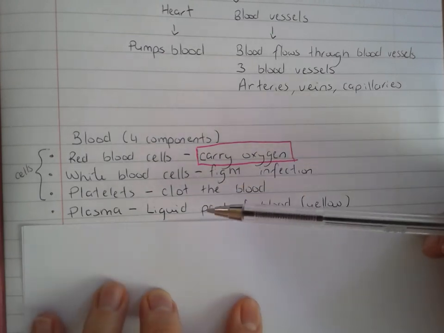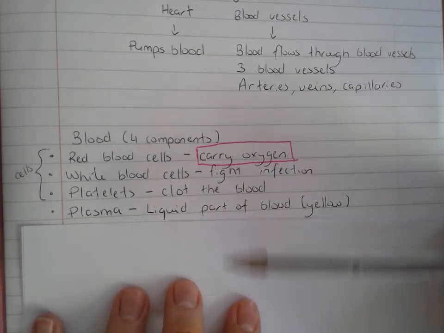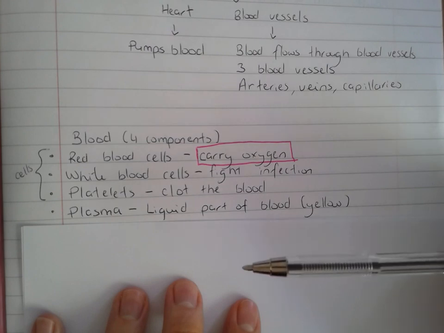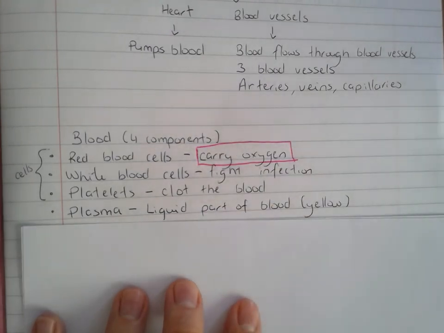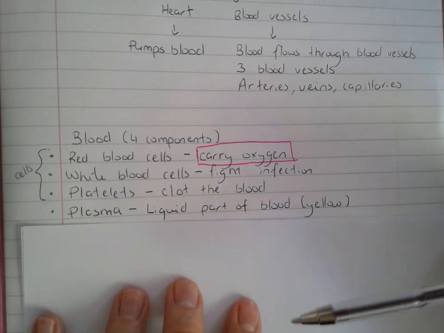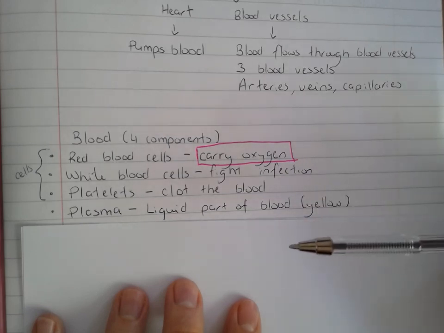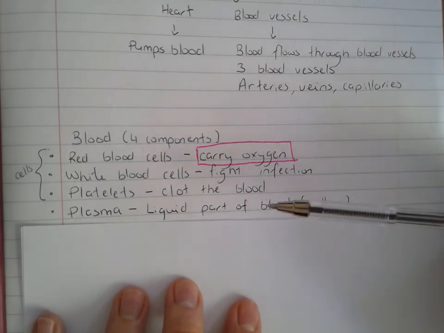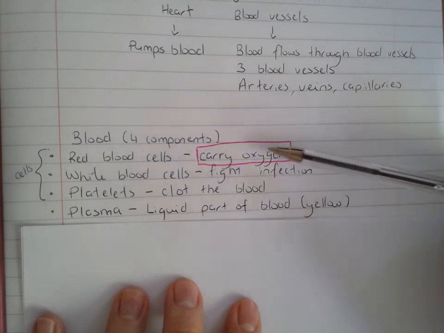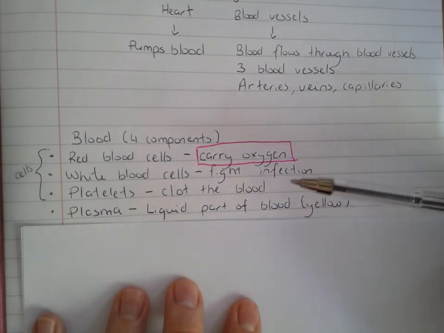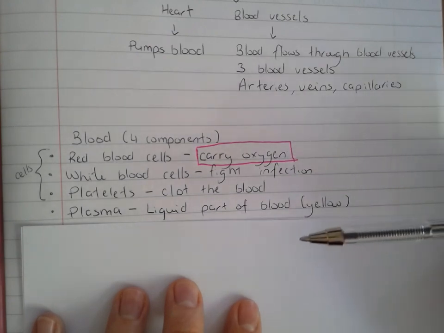But we were wondering why it was so important that blood was carried all over our entire body. If we look at the different components of blood, I've already highlighted it here. The one that's really, really important is the red blood cells because they carry oxygen. So when I say that blood is needed all over our body, the reason is because oxygen is needed all over our bodies. Why is oxygen needed all over our bodies?